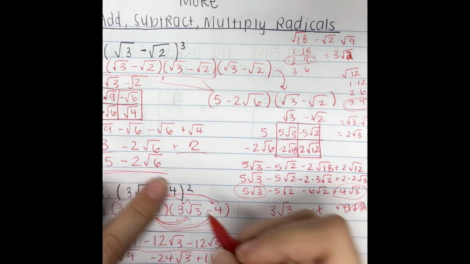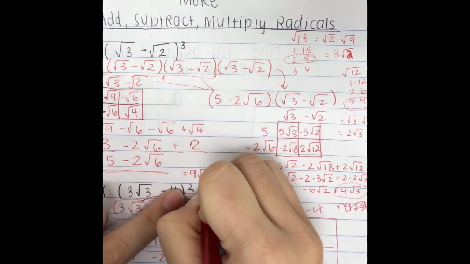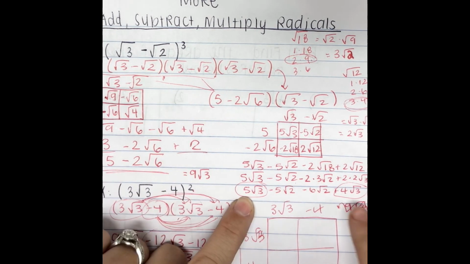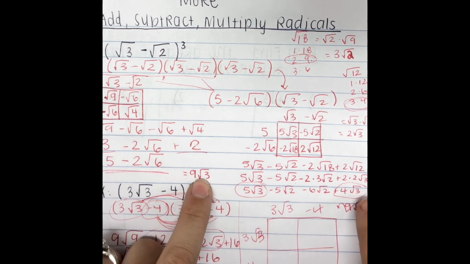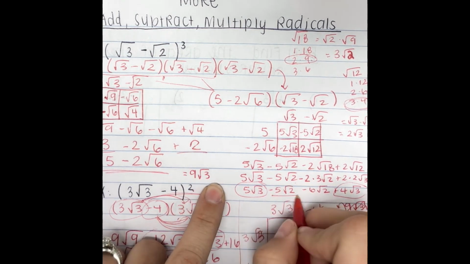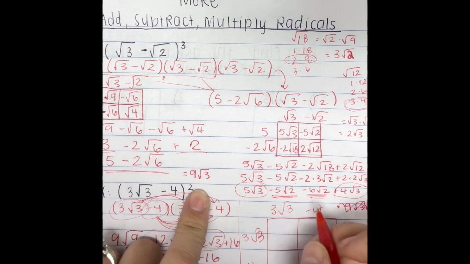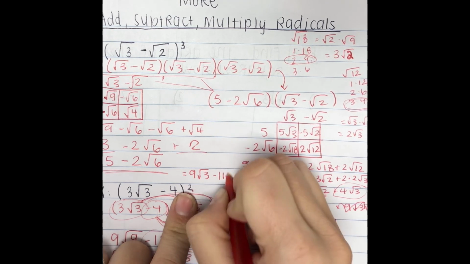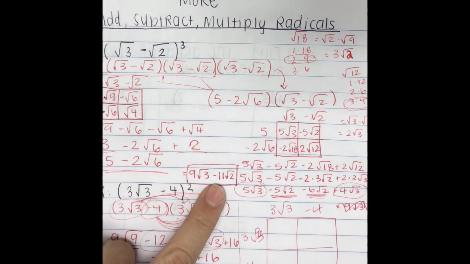I'm running out of room there. We're going to write it here. Sorry, you guys. Equals 9 square root of 3. Okay. Because 5 plus 4 is 9. And then we keep our square root of 3. Those are like radicals. And then we have negative 5 square root of 2 minus 6 square root of 2, which gives us a negative 11 square root of 2. Whew. And then that is your final answer.